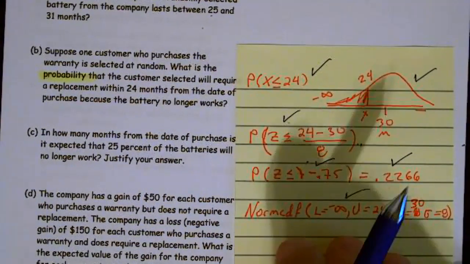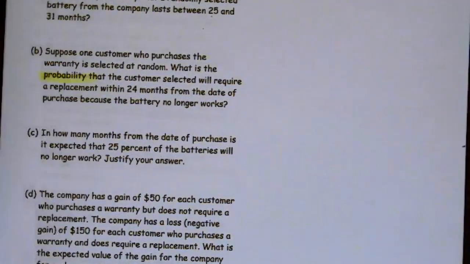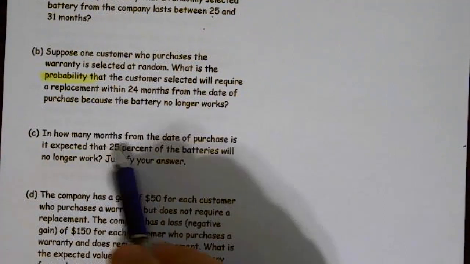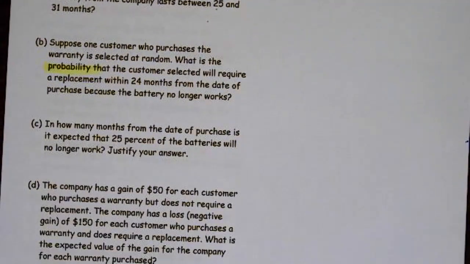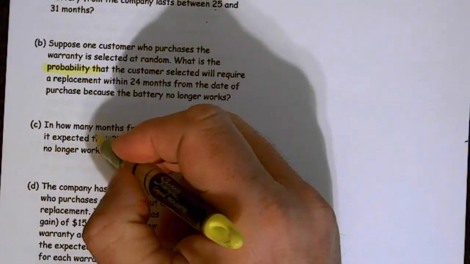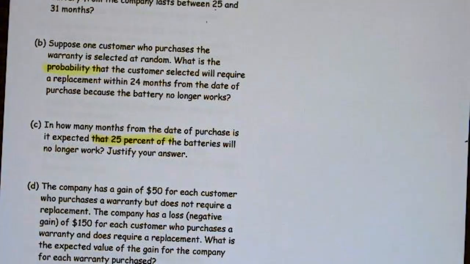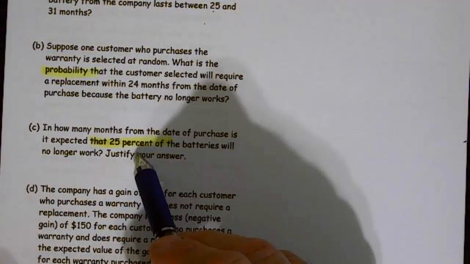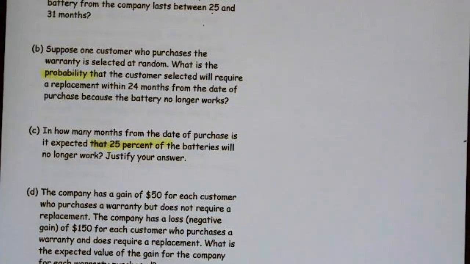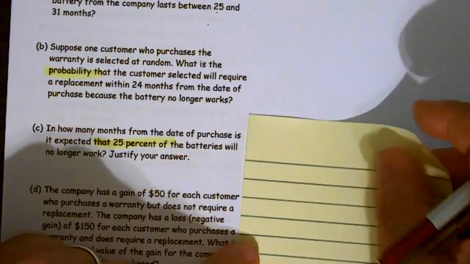All right, so moving on to the next thing. In how many months from the date of purchase is it expected that 25%, and this is really important, because they said this time they are giving you the area. If they give you the area, then you have to use an inverse norm, right? If they ask for it, it's a normal CDF. If they give it to you, then it's an inverse norm. So we know we're going to be working with an inverse norm. So in how many months from the date of the purchase is it expected that 25% of the batteries will no longer work? Justify your response.